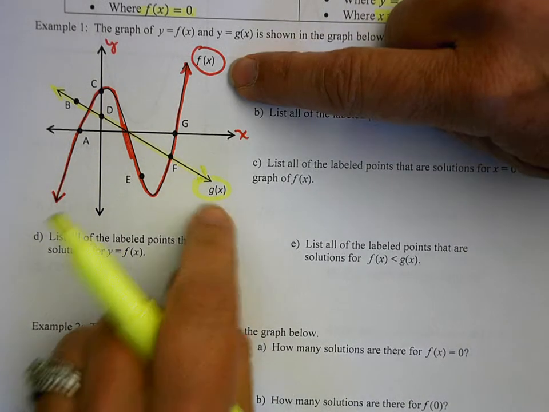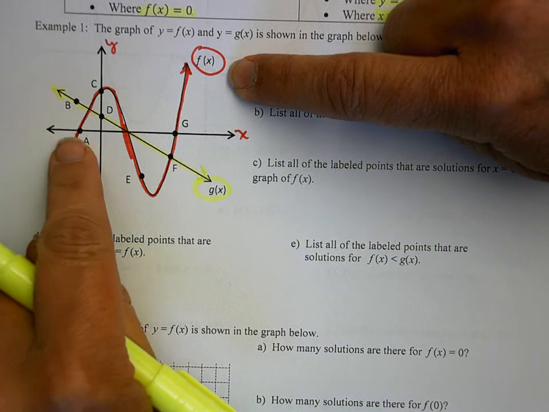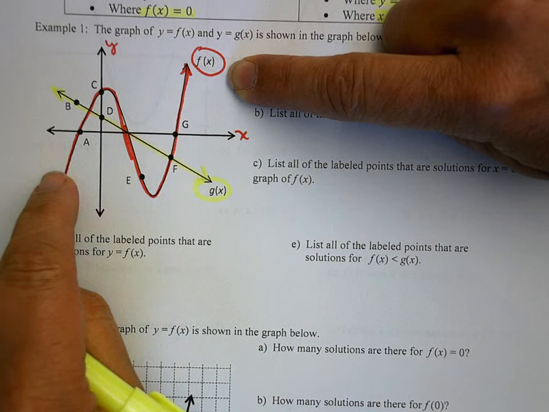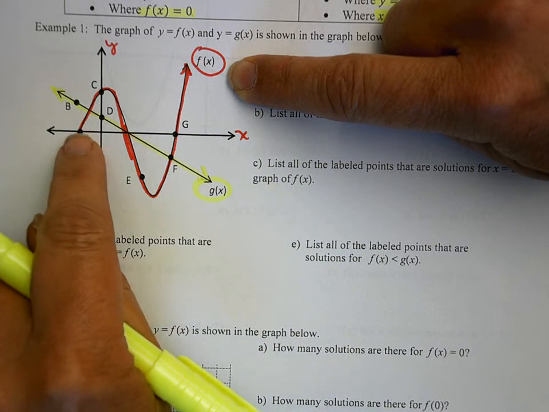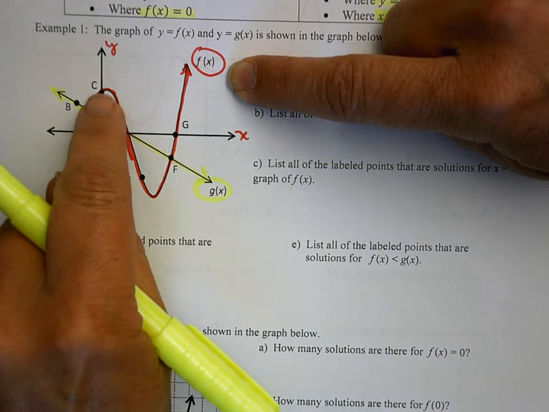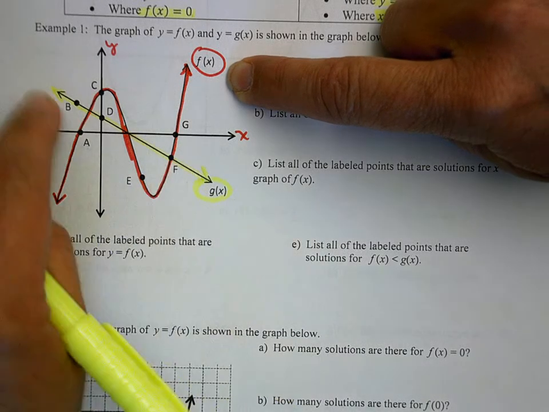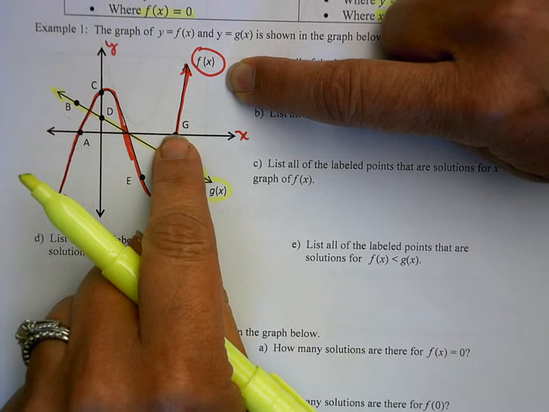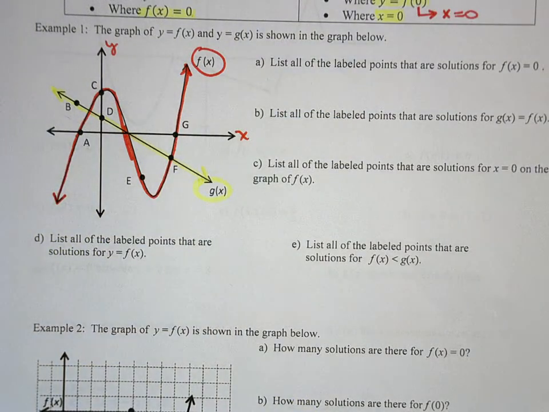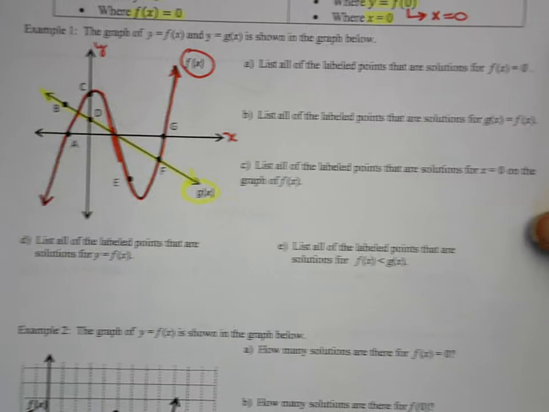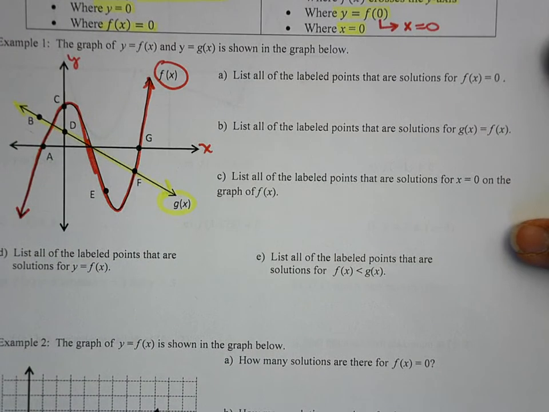If I look at f of x, I can see that there are dots on f of x. We don't have everything labeled on f of x, we couldn't do that, but we have a handful. We have a on f of x. We see that c is on f of x, and so is e. F is on f of x, but if you look, it's also on g of x. And then we have g as well. That's our picture, and then we have some questions that we have to answer about that.